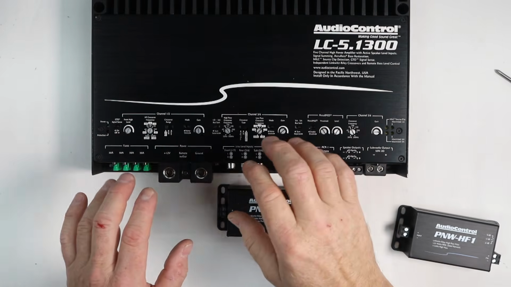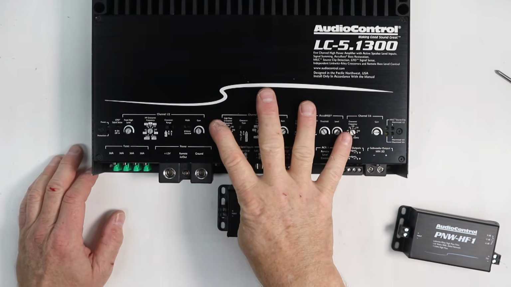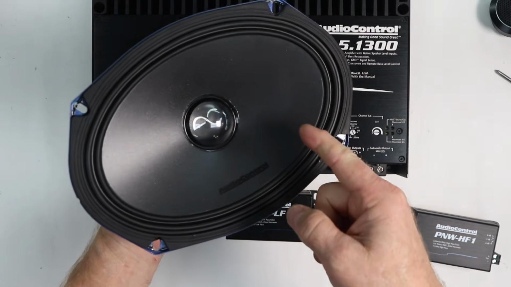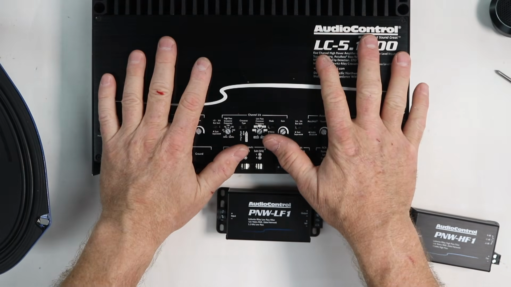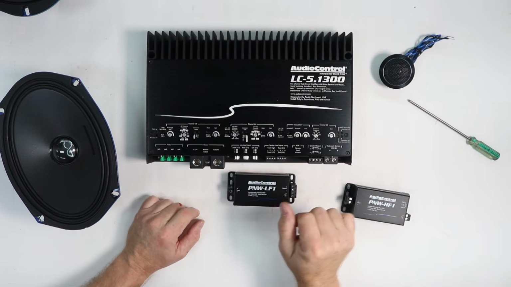Using an amplifier that has those things built into it means I have 4 channels that are going to run the 2 tweeters and the 2 mid-bass. This is a 5-channel amp. That means channels 1 and 2, channels 3 and 4, and the 5th will go off to a sub.